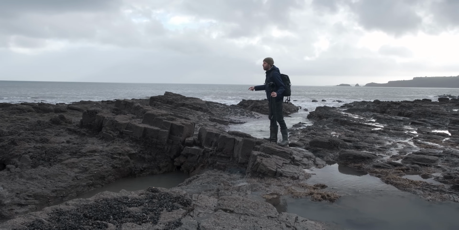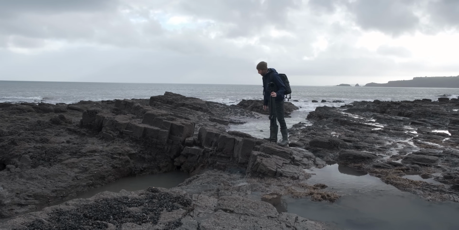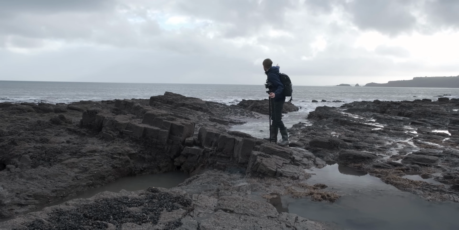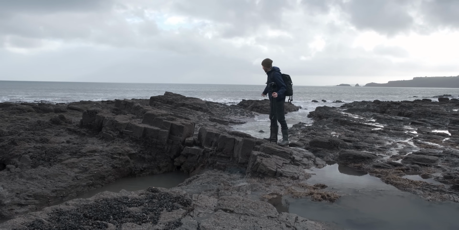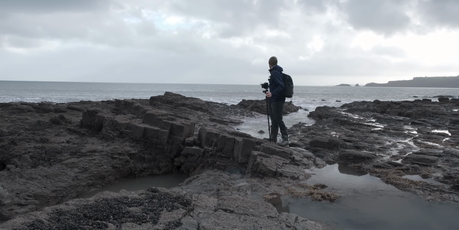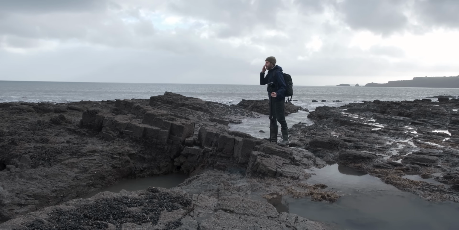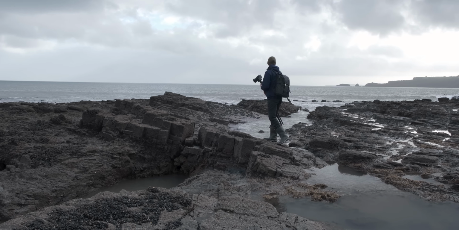But this might be a composition that I can work on another time. So yeah, I'll mark this on my little map of places to come back to, especially if we get some nice light over that way. Yeah, this could look absolutely amazing. But I'm going to check out just a bit further down here. I think this could be good just here.